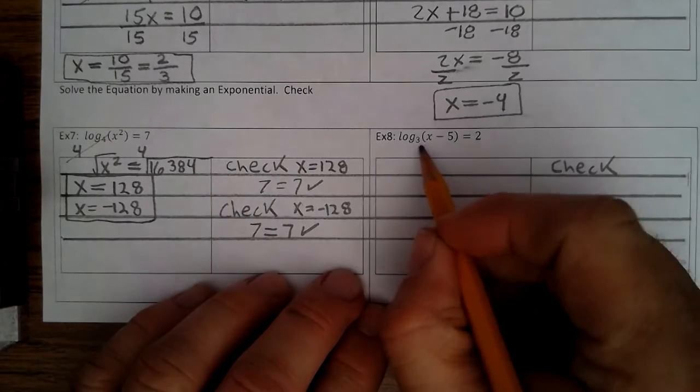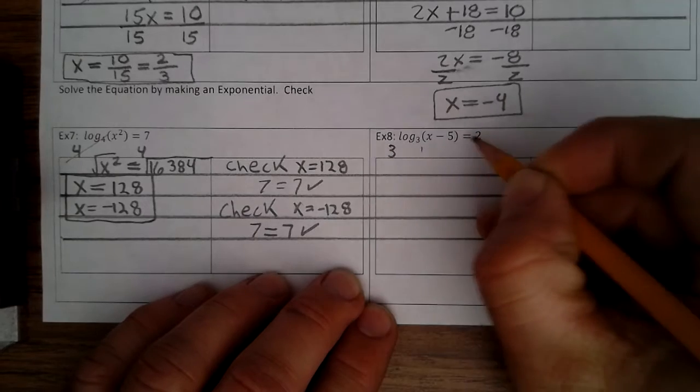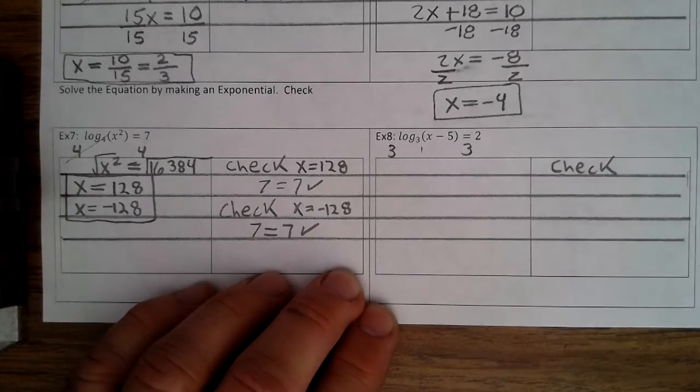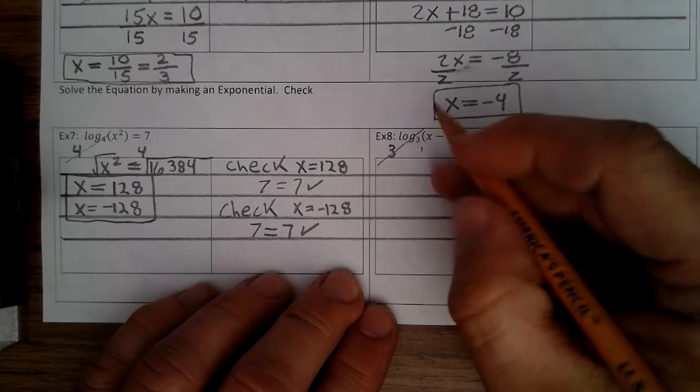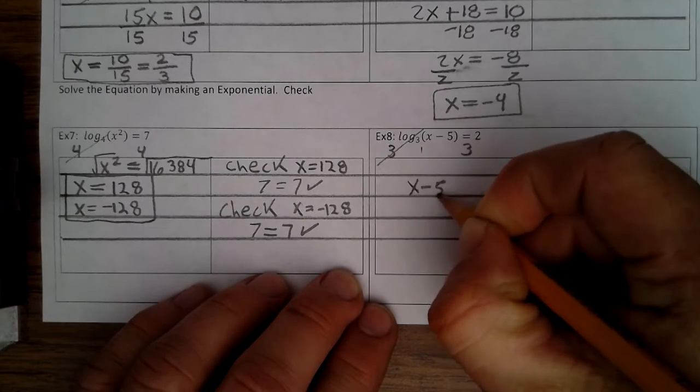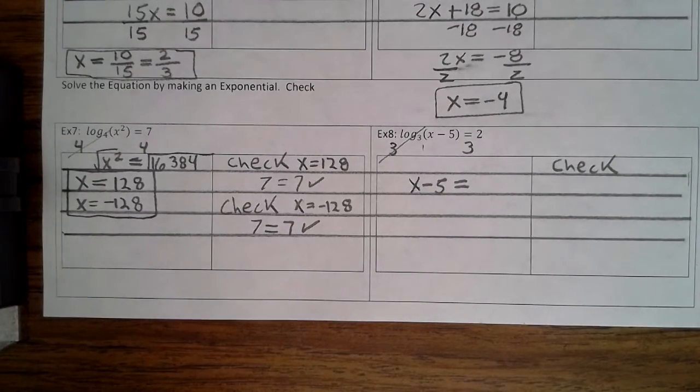Okay, again, base is 3, so we're going to make 3 here. This becomes 1. So then you're left with x minus 5 equals 3 squared.